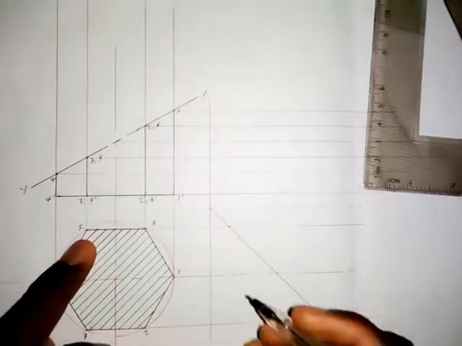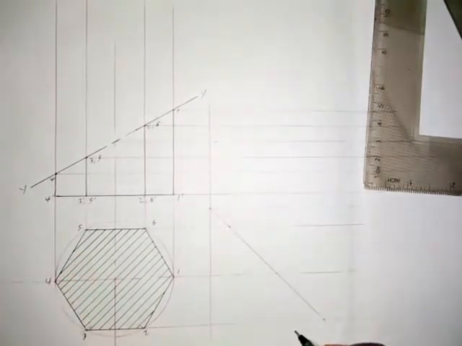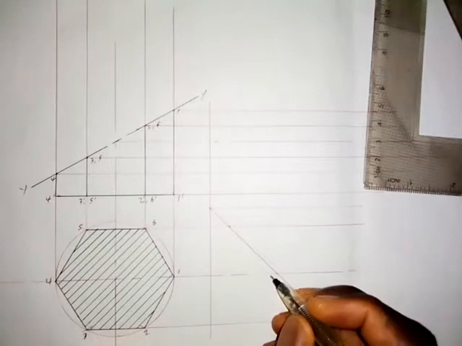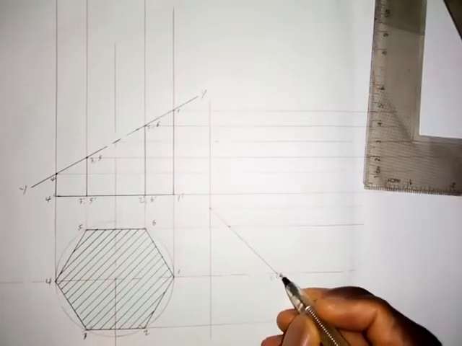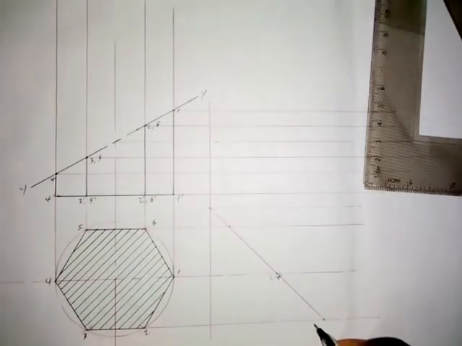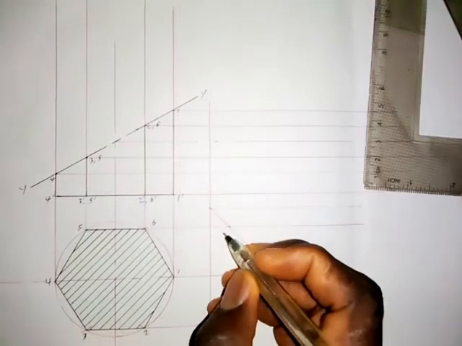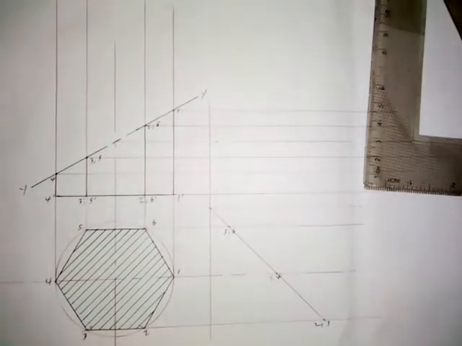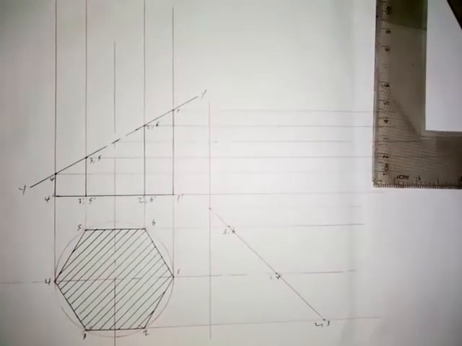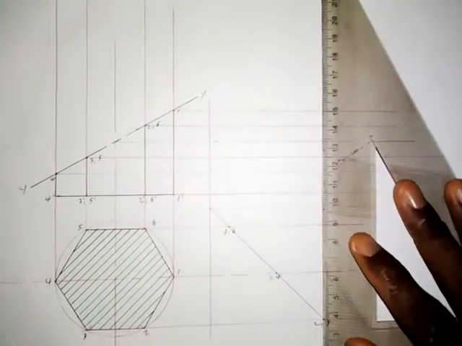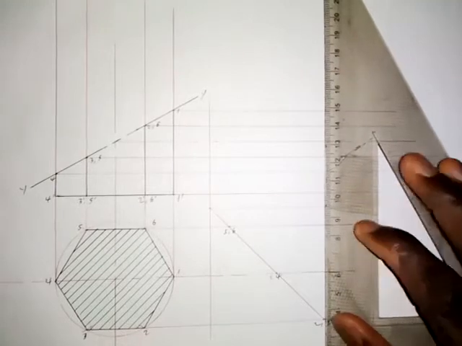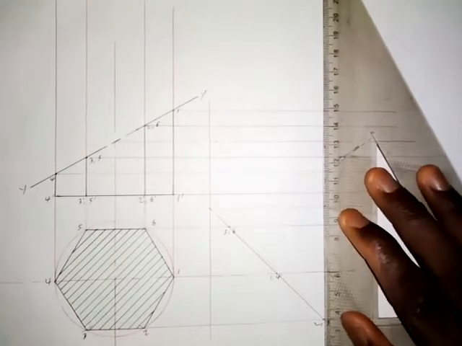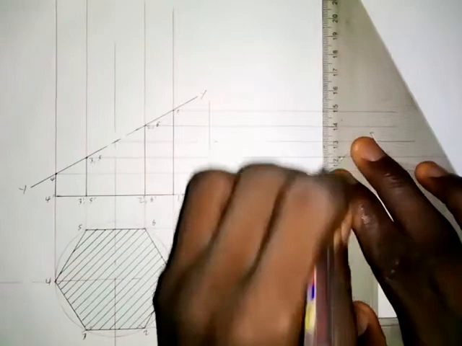So look at what we have here. This point contains 1 and 4. This point contains 2 and 3, and this point contains 5 and 6. Okay, so now the next thing we are going to do is that from this point here, draw a vertical line. Draw a vertical line.